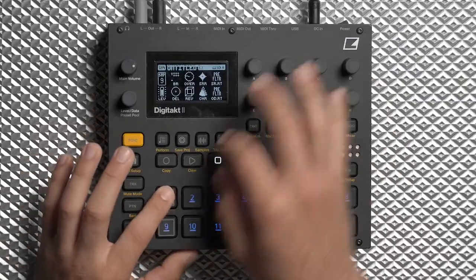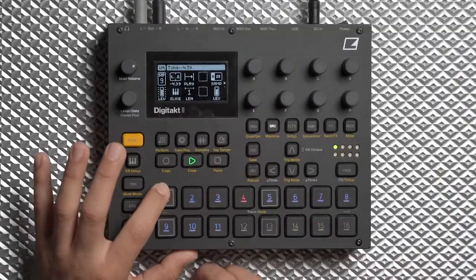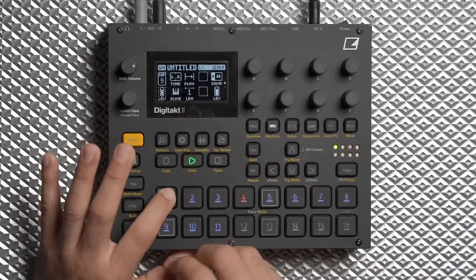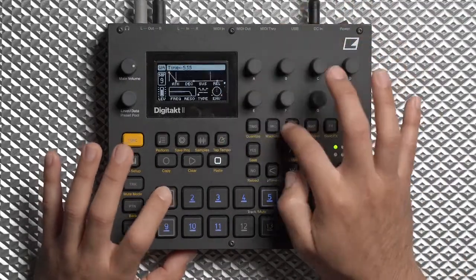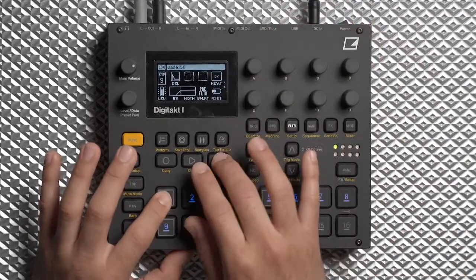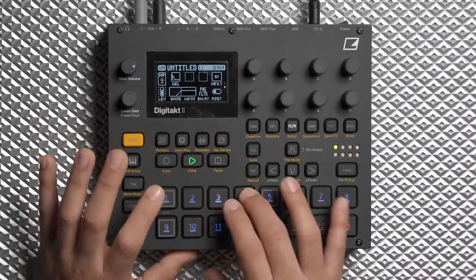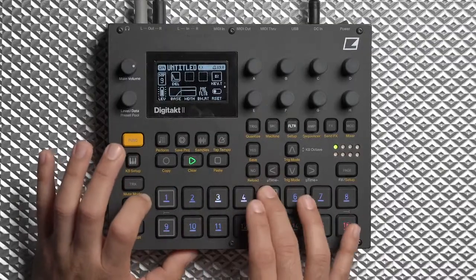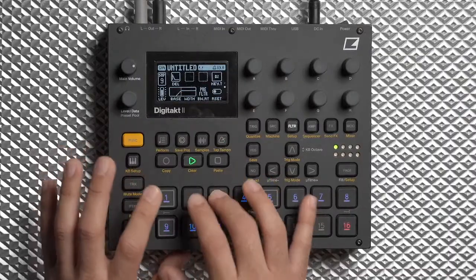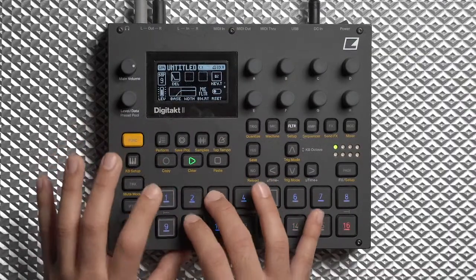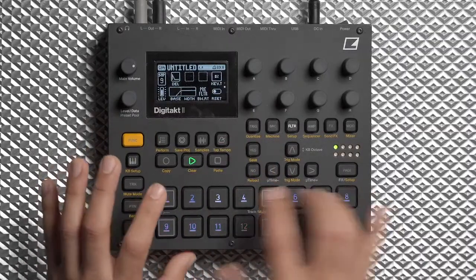Let's see. All right, cool, let's insert that.